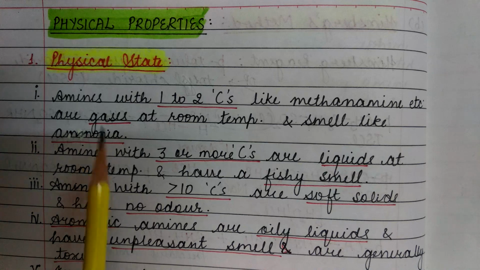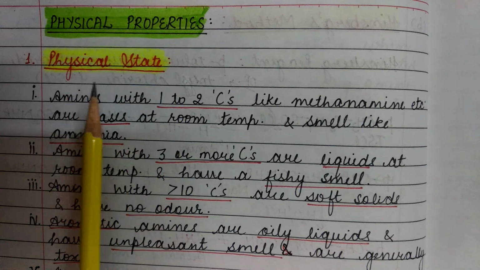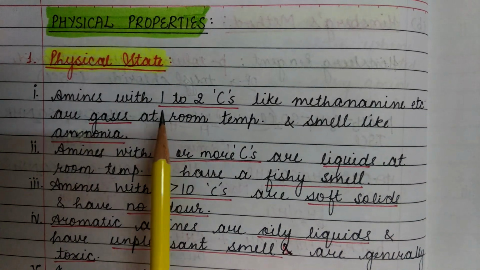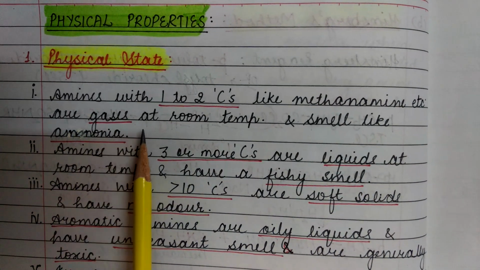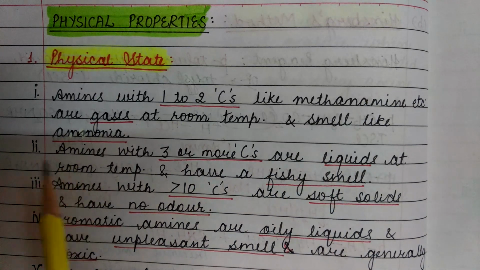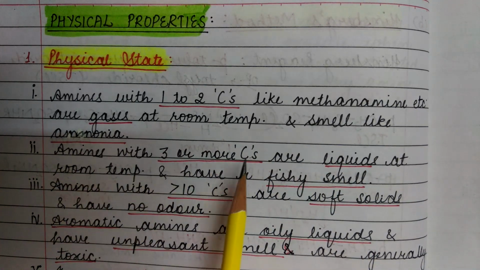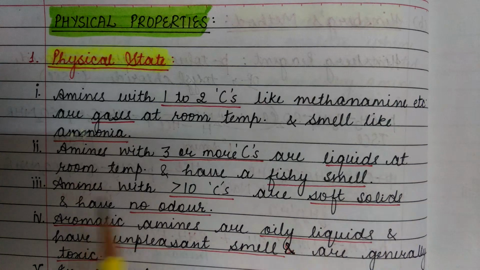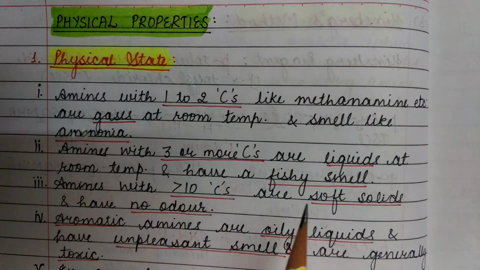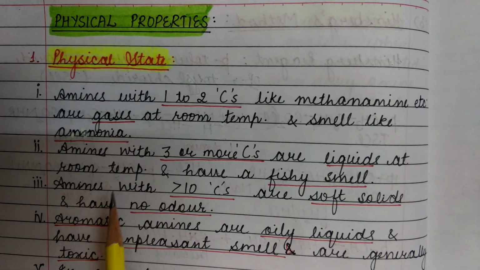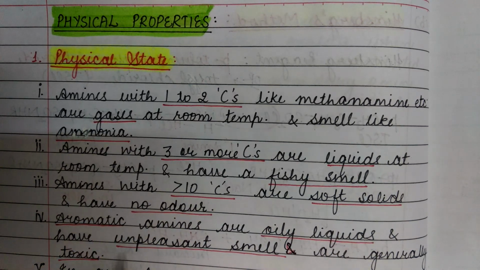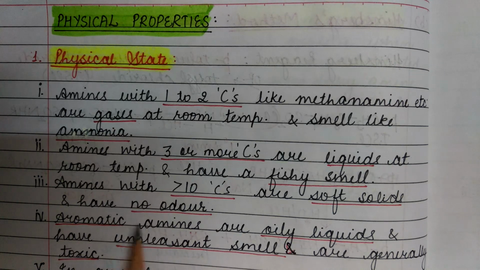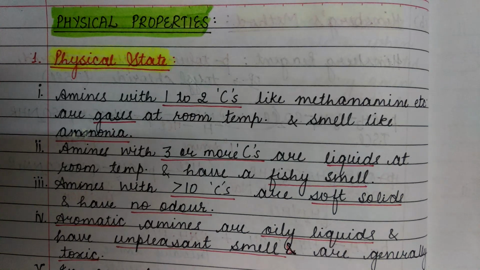The next topic is physical properties. The first is physical state. Amines with 1 to 2 carbons, like methanamine etc., are gases at room temperature and smell like ammonia. Amines with 3 or more carbon atoms are liquids at room temperature and have a fishy smell, right? Amines with more than 10 carbon atoms are soft solids and have no odor. Aromatic amines are oily liquids and have an unpleasant smell and are generally toxic.